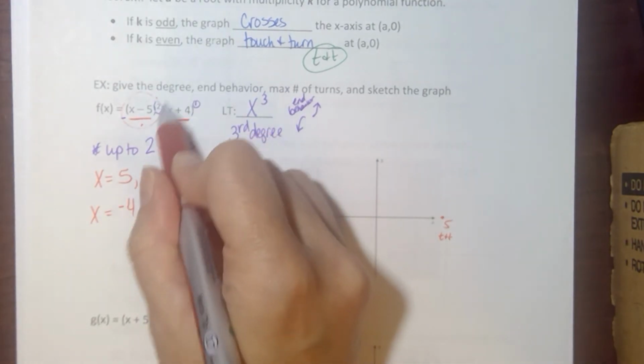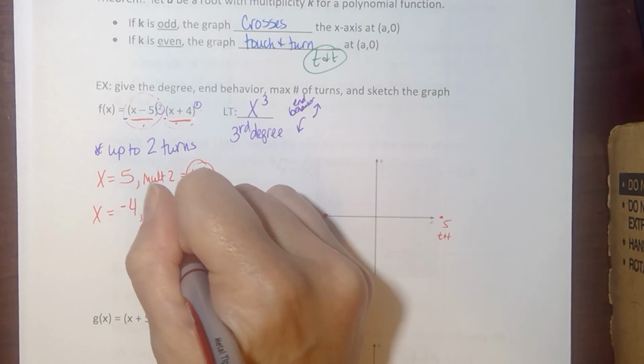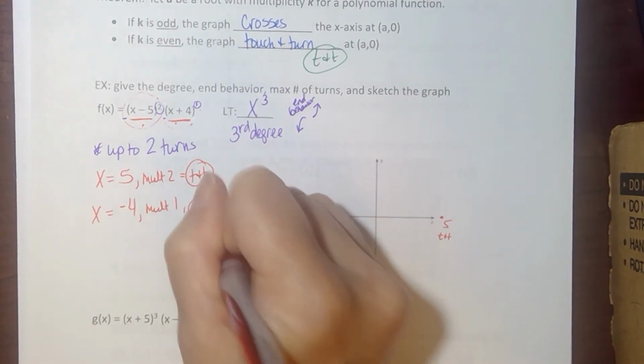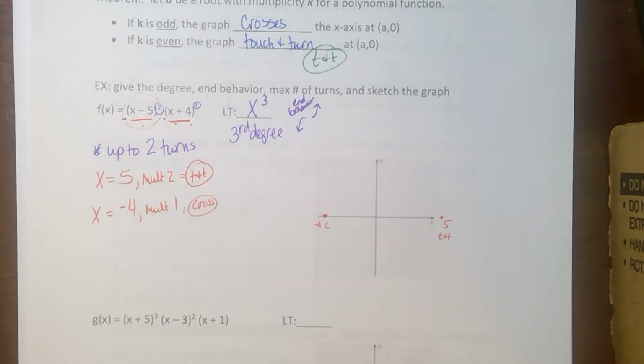At -4, when I look at that factor, my exponent is 1, so multiplicity is 1, which means at -4, the behavior is going to be to cross.